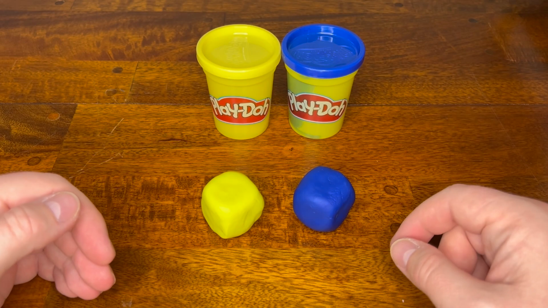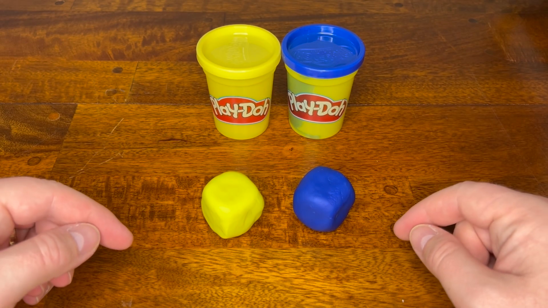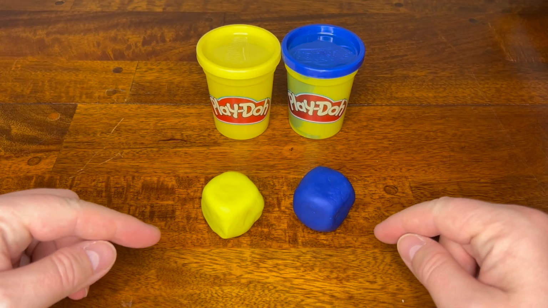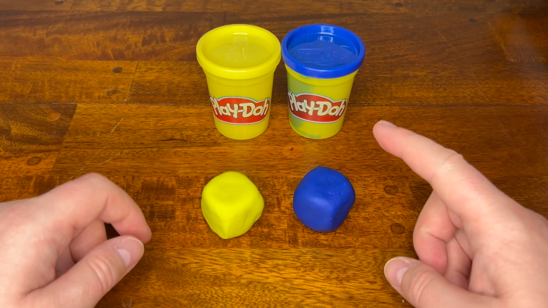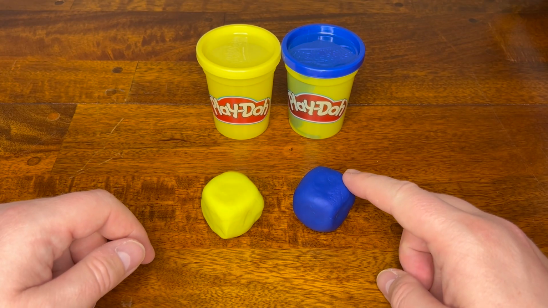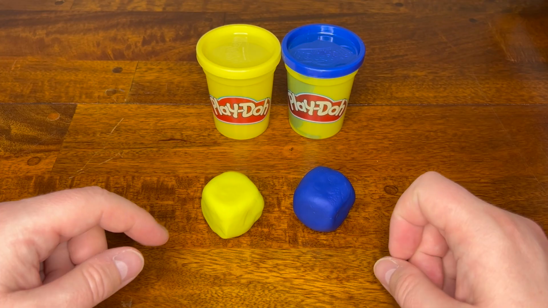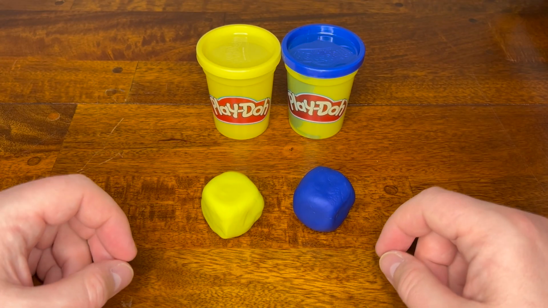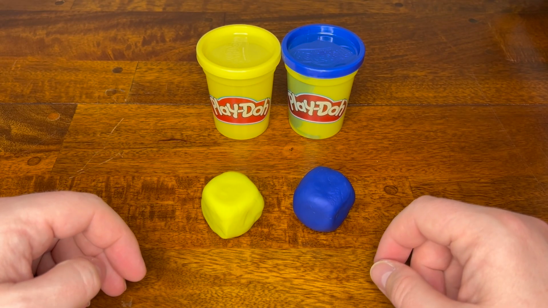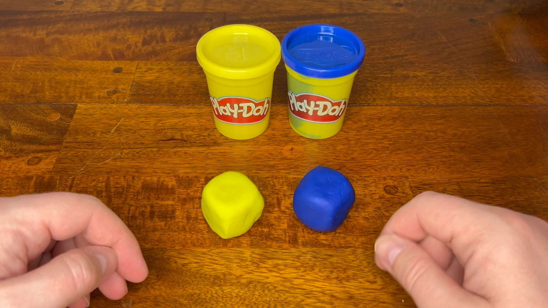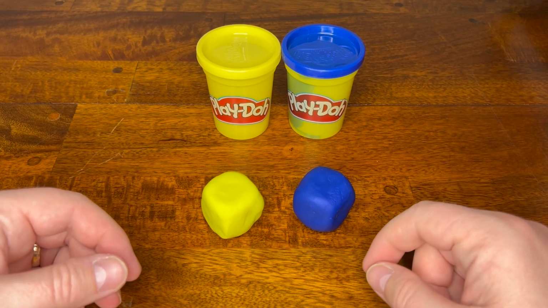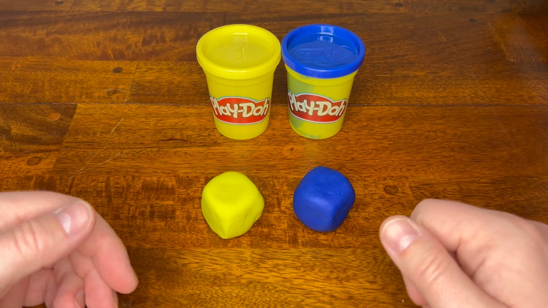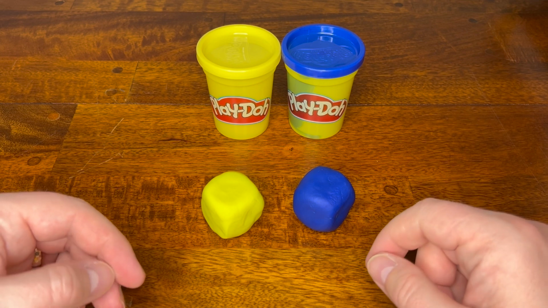All right, so let's start and let's just look at what we have. Here I have two objects, two Play-Doh balls or cubes, one yellow, one blue. As you can see, they're about the same size. And these are going to be what we use to explain the difference between a phase and a mixture of phases. And with that, we're going to relate this to solids.